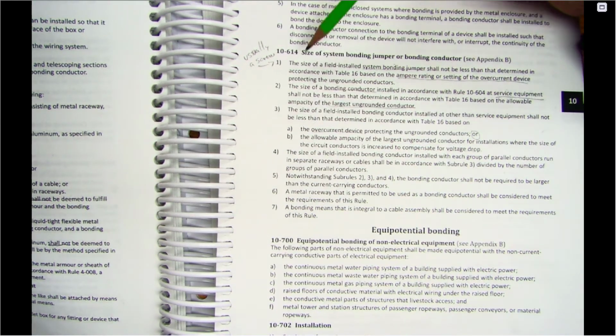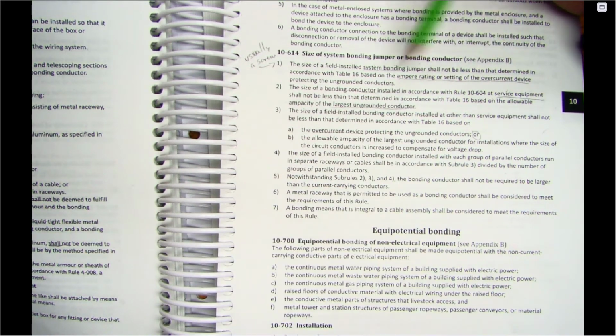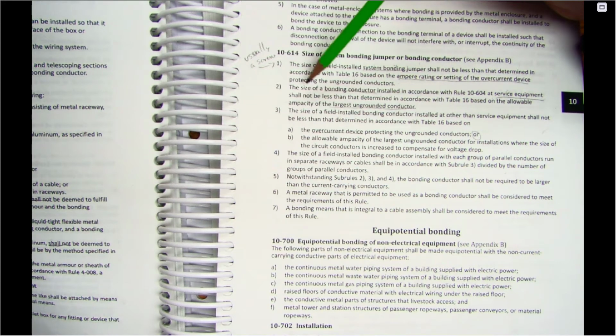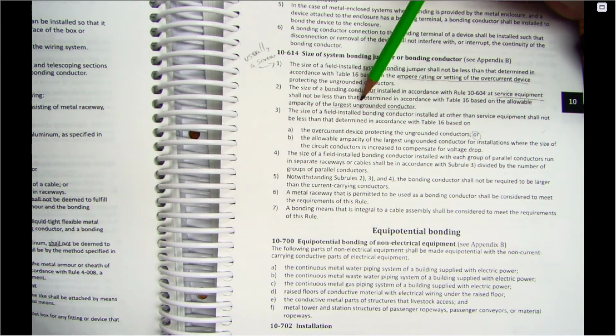So 10-614 is going to tell us all the different types. Number 1 is based on the size of a field installed system bonding jumper. So that's what it's specifically talking about. Shall not be less than determined in accordance with Table 16 based on the ampere rating or setting of the overcurrent device. So if I'm doing a system bonding jumper, I'm going to use the overcurrent device. Number 2, the size of a bonding conductor installed in accordance with 10-604 at service equipment. Okay, again, service equipment, that's a very specific bonding situation. Shall not be less than that determined in accordance with Table 16 based on the allowable ampacity of the largest ungrounded conductor. So if it's the system bonding jumper, using the overcurrent. If it's service equipment bonding, I'm going to use the largest ungrounded conductor.